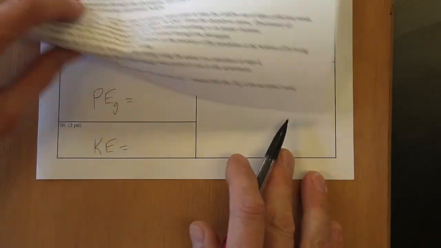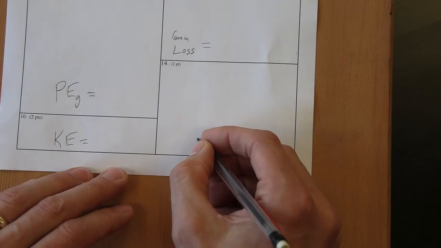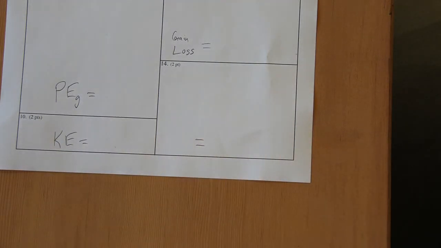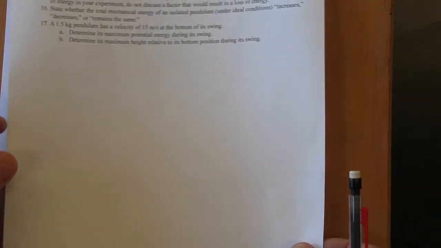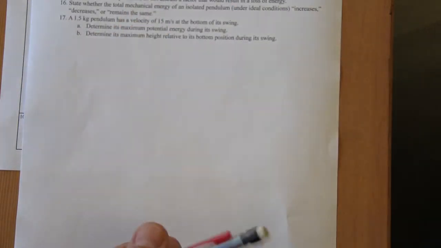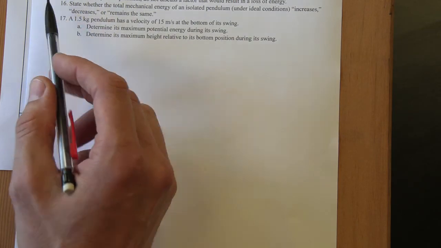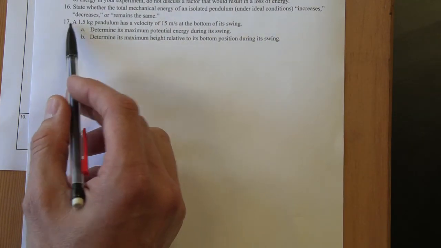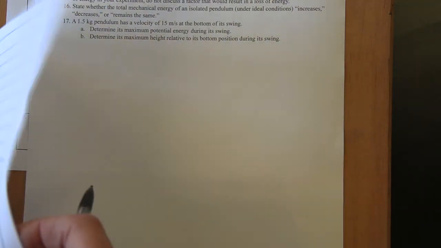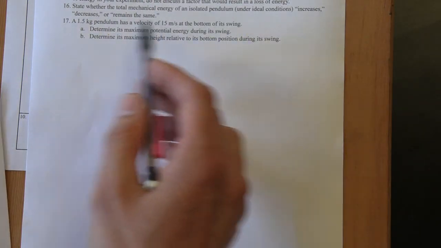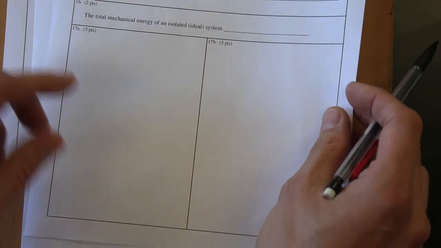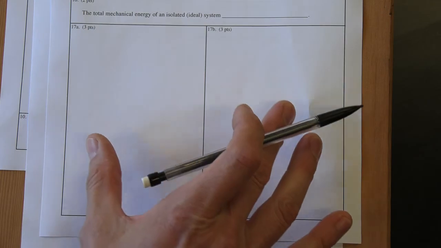The PEG is the accepted value. So go ahead and calculate the percent error there. Okay, so the rest of the experiment is questions. This one explain, and then this one is a series of calculations, basically a homework problem right here about energy in a pendulum.